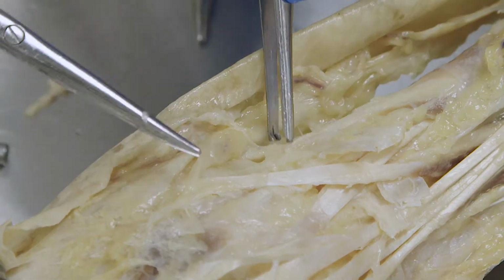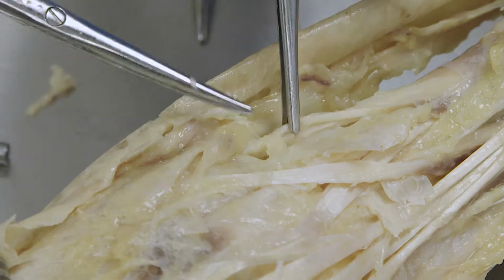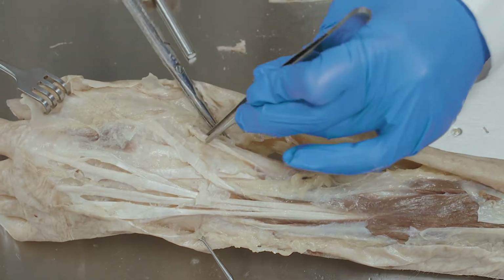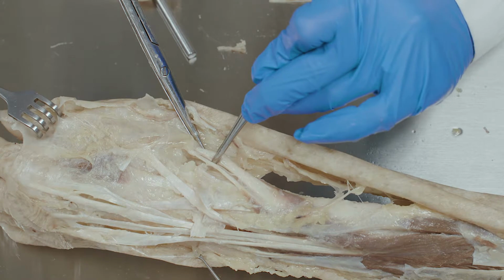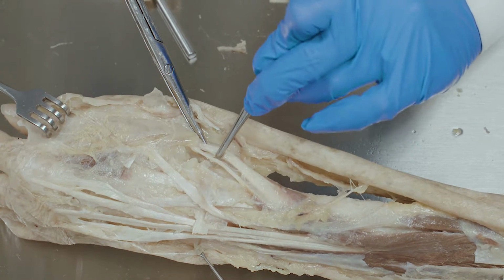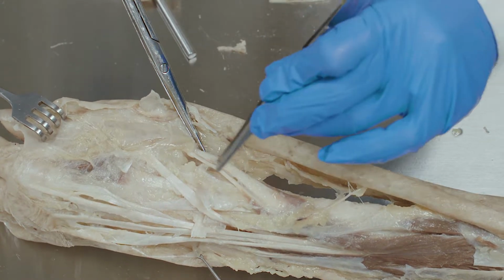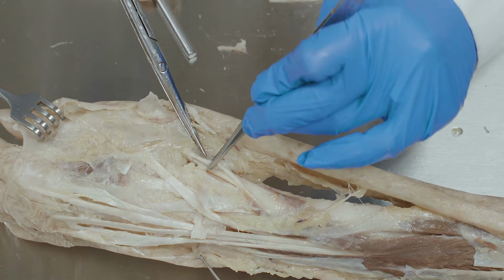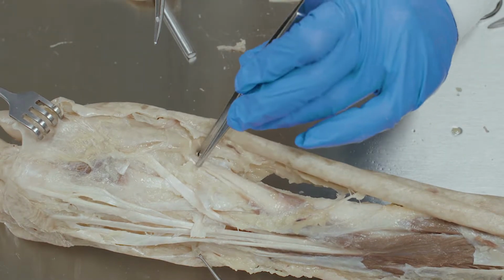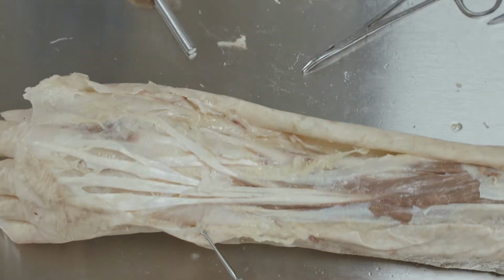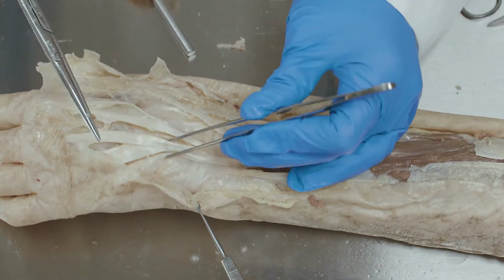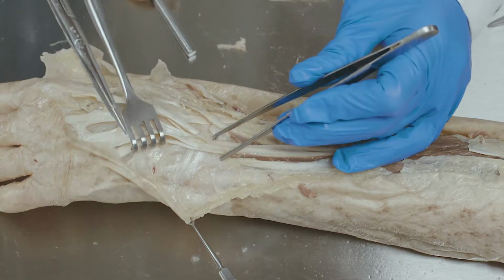Okay, and then you have your first extensor compartment tendons, your abductor pollicis longus, which inserts at the radial first metacarpal base, and then your extensor pollicis brevis, which inserts in the base of the proximal phalanx of the thumb. So that's your first extensor compartment. And now we can go back to the ulnar side of the wrist.